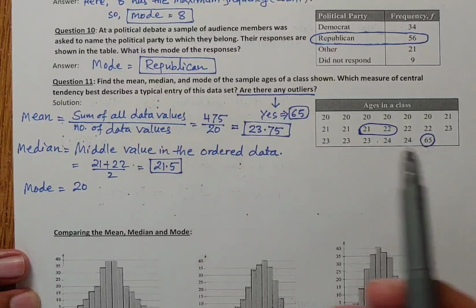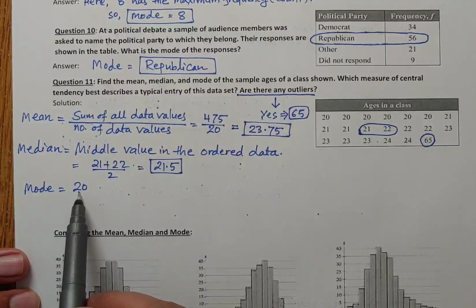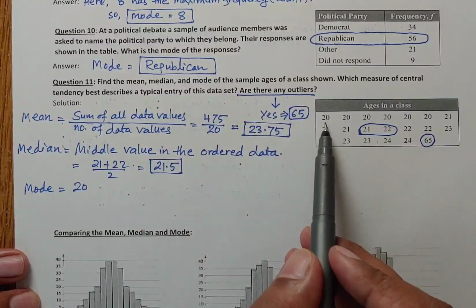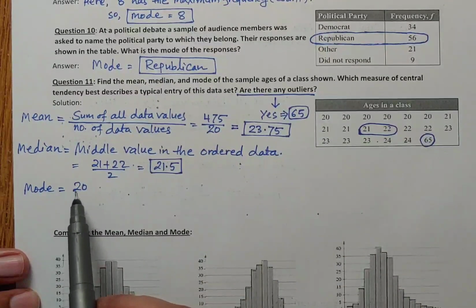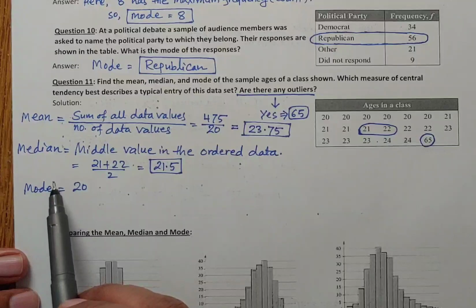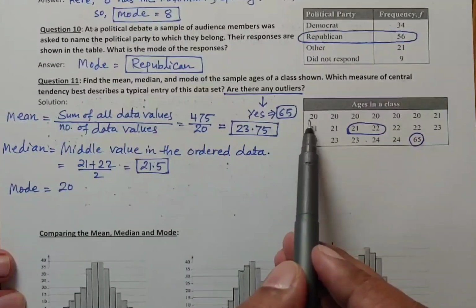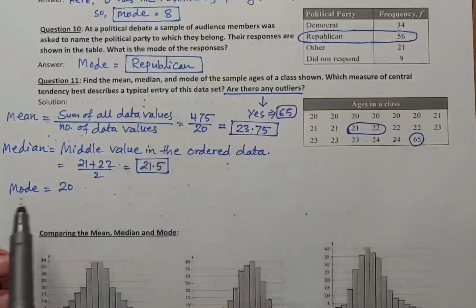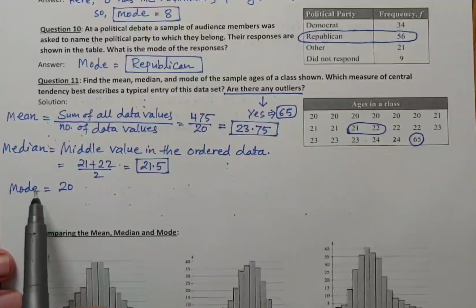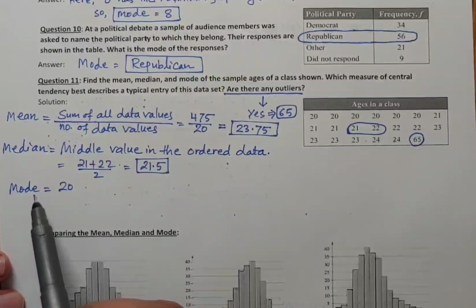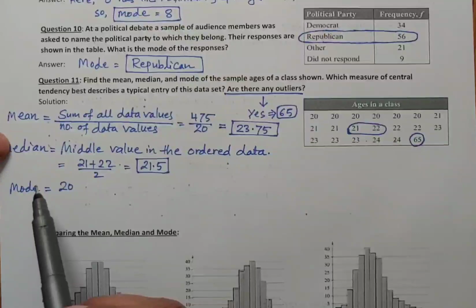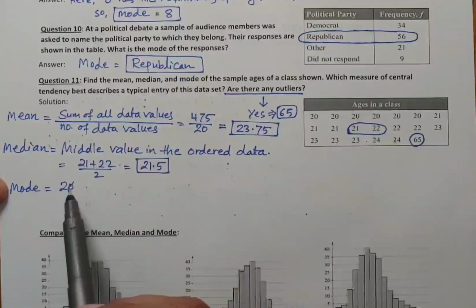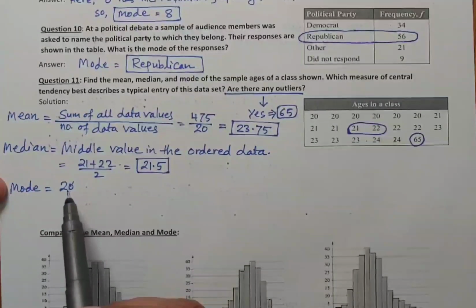See, the mode is 20, which is the first entry of the data set. That doesn't look nice when we are talking about a central value. It is a central value, but compared to the others, the mode for this question doesn't look like a nice central value.